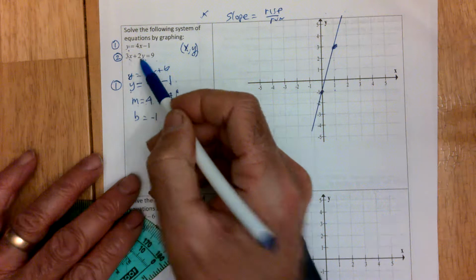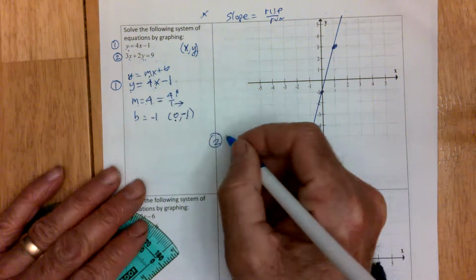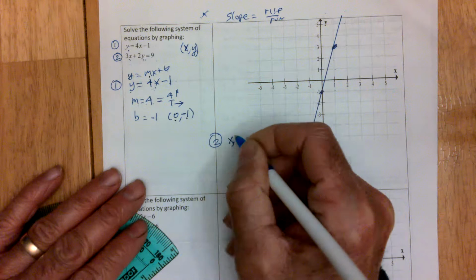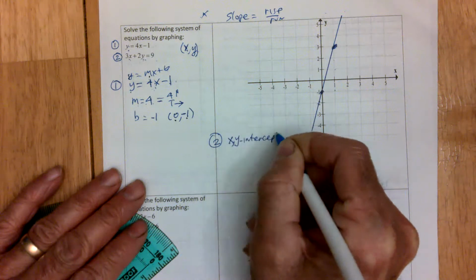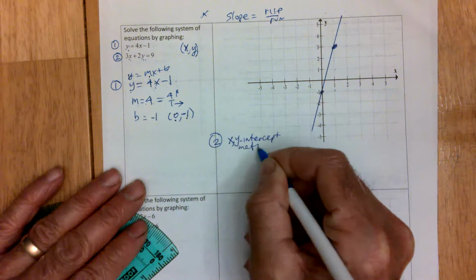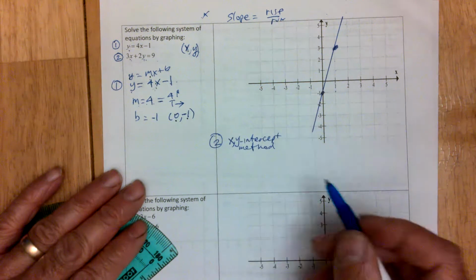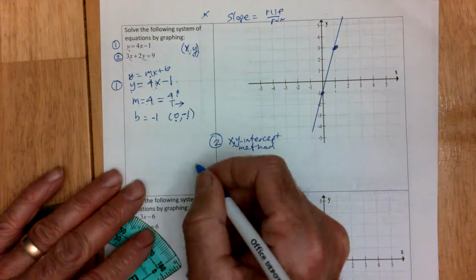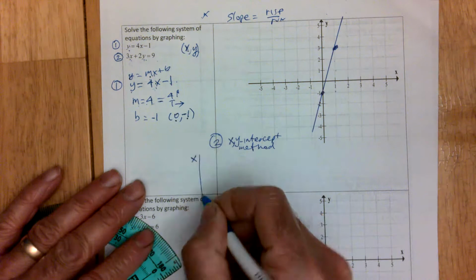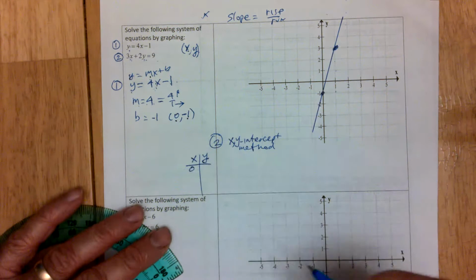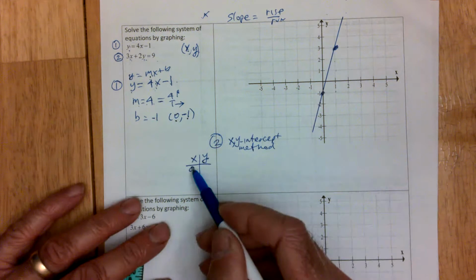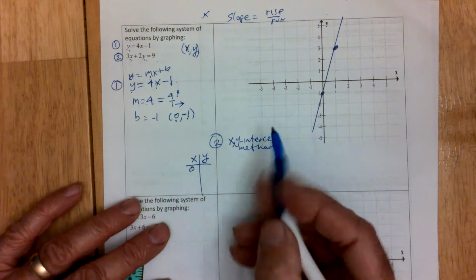When it's like this, the easiest way to graph it will be to use the x and y intercepts. So the way we're going to do that is basically making a table. And we're going to pick strategically. We're going to let x equal 0 and then find out what y would be.